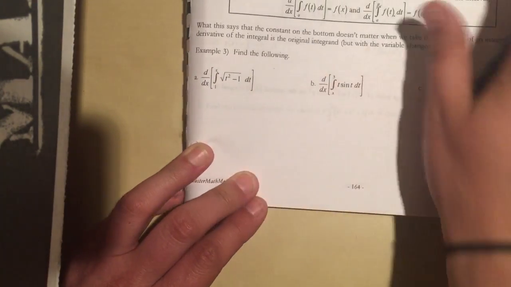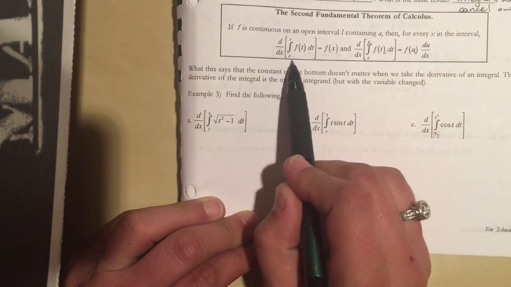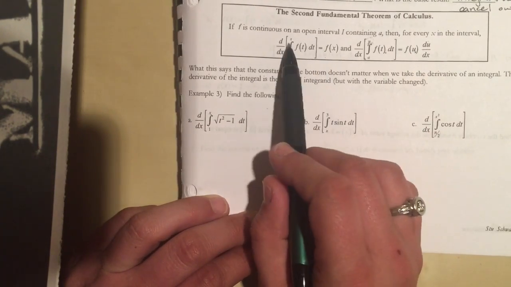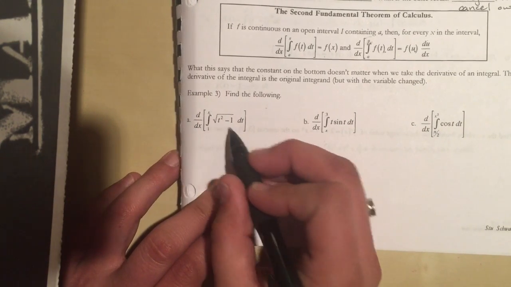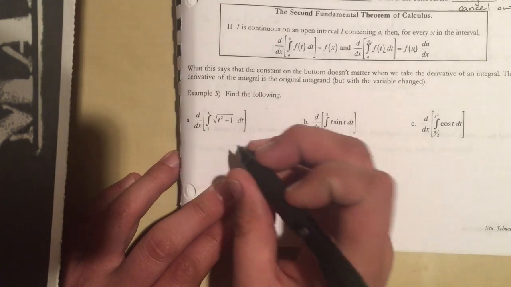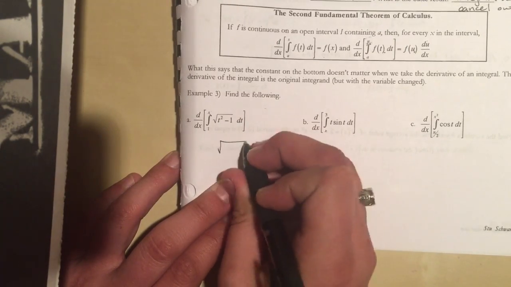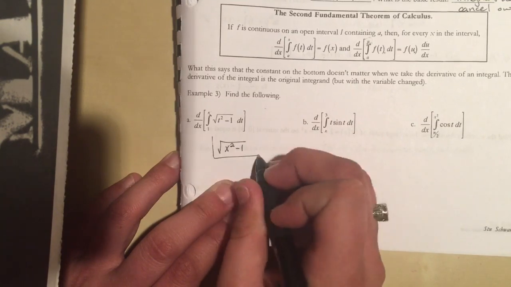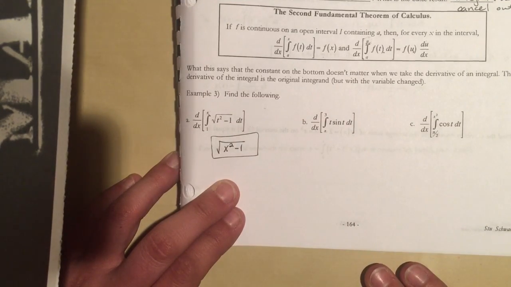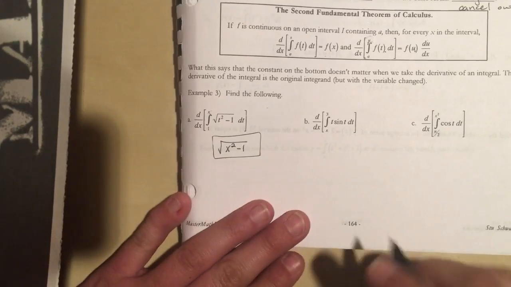So since it's just an x, it follows this formula. So we don't even really need the derivative. I mean, the derivative is 1, so it's the same. So literally, the derivative of the integral from 1 to x of this function is this same function, but with x instead of t. And I'm done. Okay? These are really, really easy.